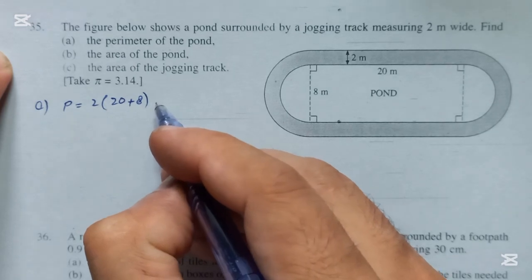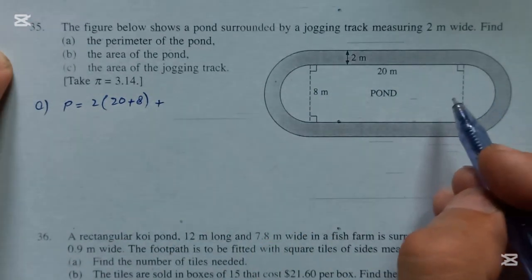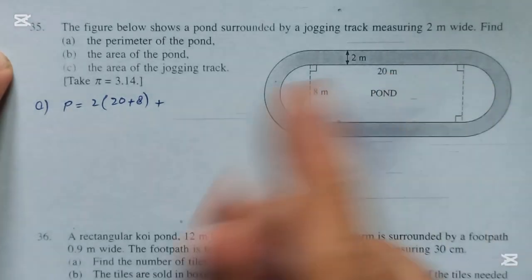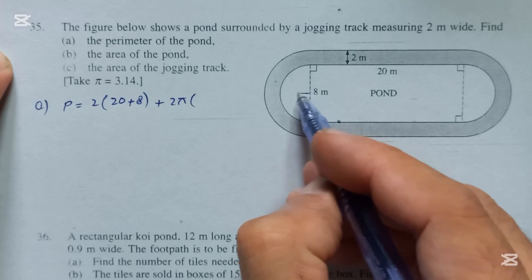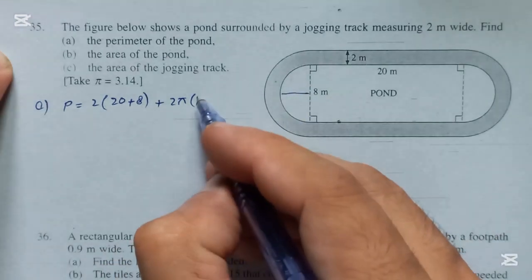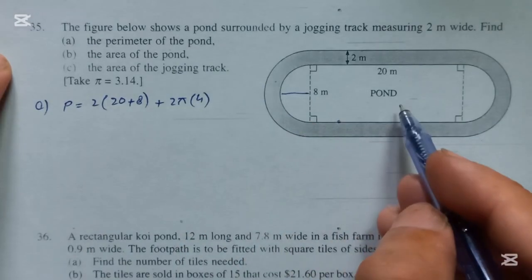This is the perimeter of the rectangle, and 2 semicircles are also there. That will make 1 complete circle. So 2 pi, radius will be 4. So solve it on the calculator, you will get the answer of the perimeter of the pond.